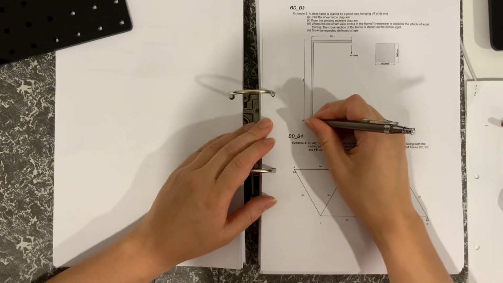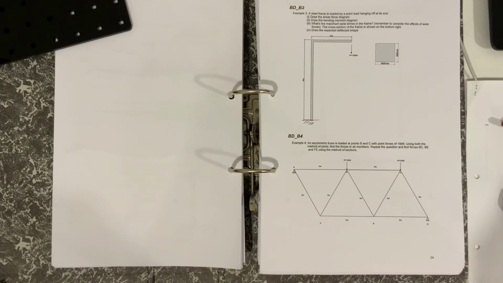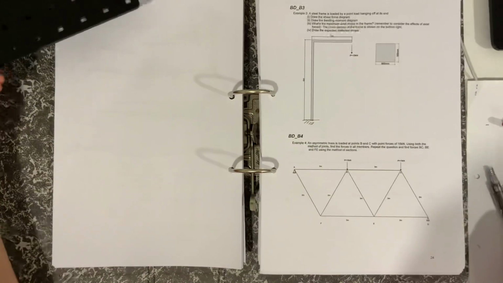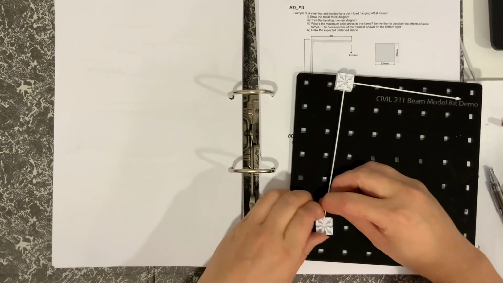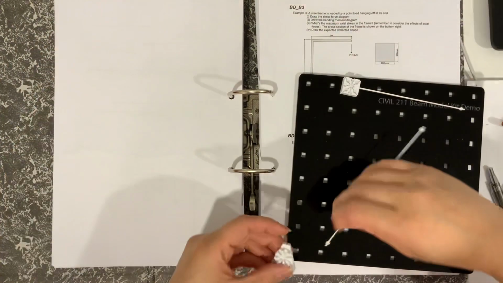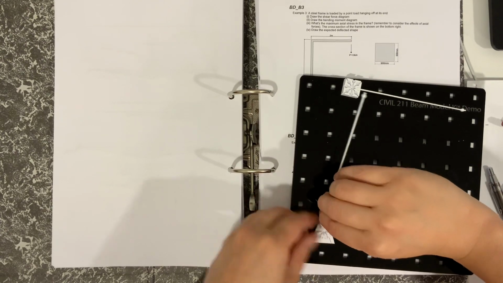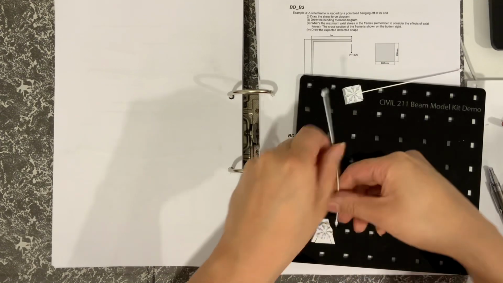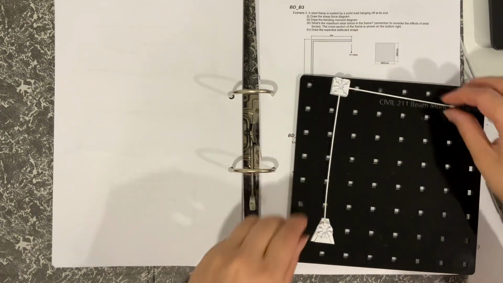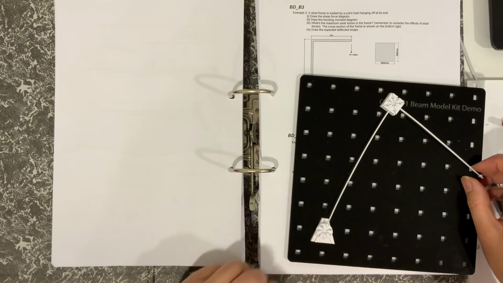So this end here is fixed, and then you've got your 15 kilonewton force. If we said let's replace this with a pin, sorry, not a pin, a roller, and then we put the load on, you would see that this guy here would rotate.